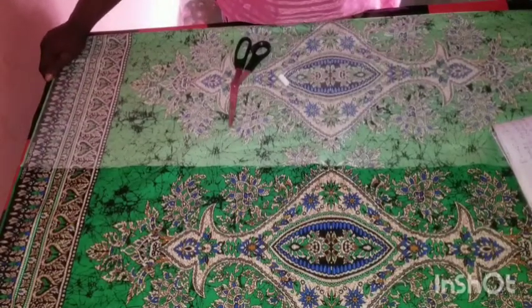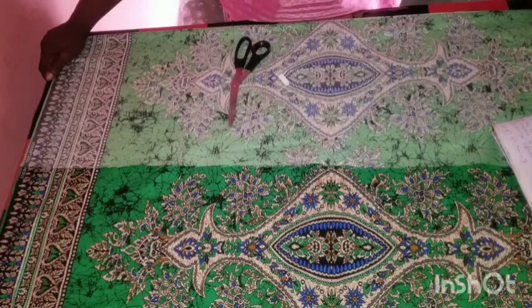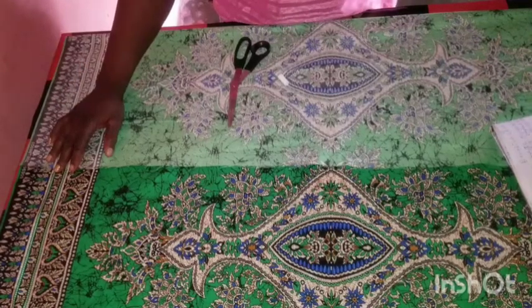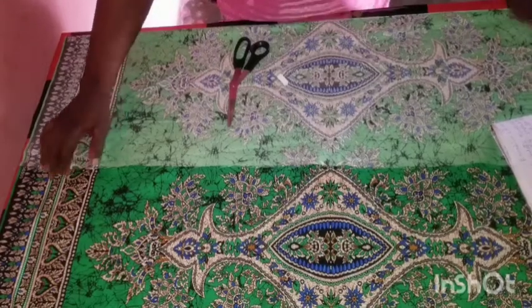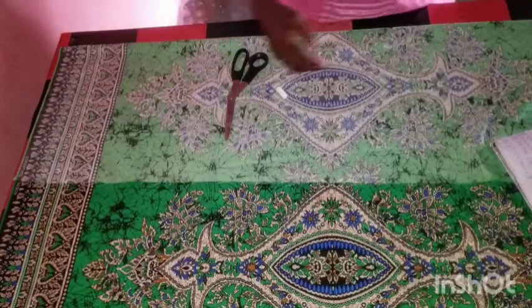In this video we'll be cutting a long gown, a gathered long gown. So just a normal shoulder to shoulder long gown. I'll be using this fabric to cut it.